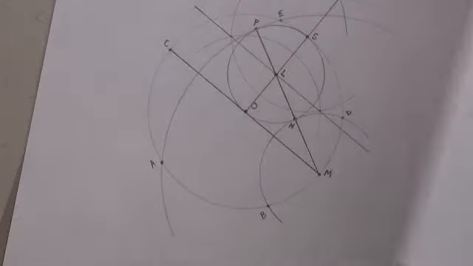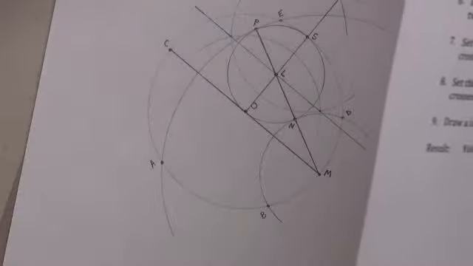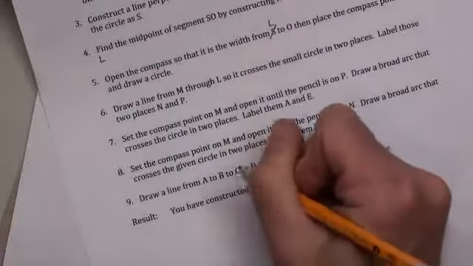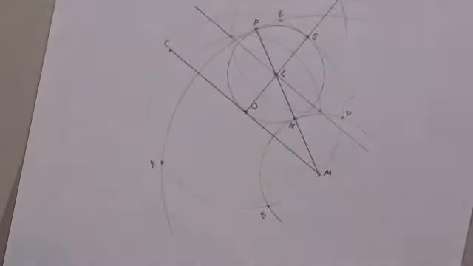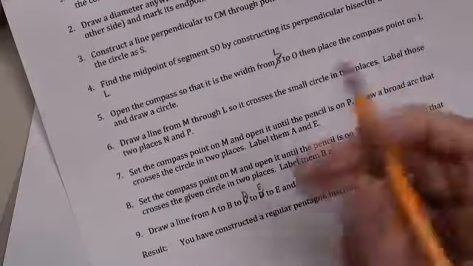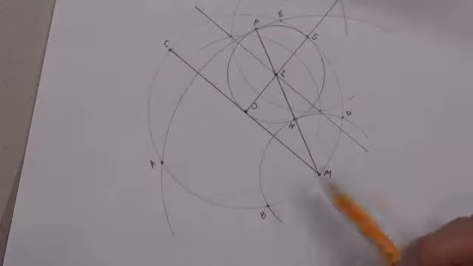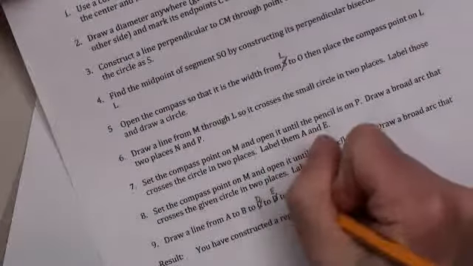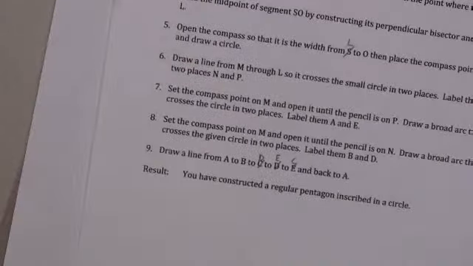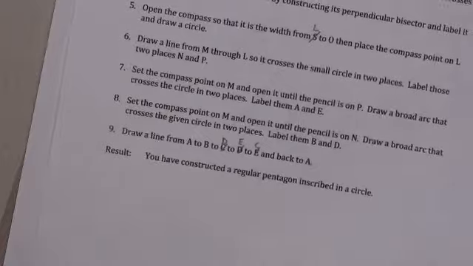Now, step 9 is draw a line from A to B to C to D to E and back to A. Actually, it should say from A to B to D to E to C, and then back to A. Right? So A to B to D to E to C, and then back to A. And the result will be that you have constructed a regular pentagon inscribed in a circle.